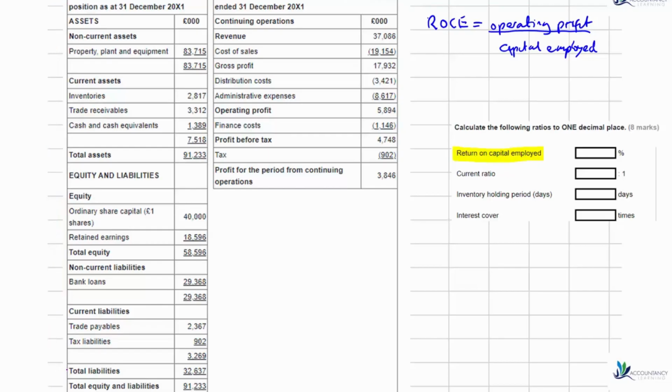In this particular case then, we want our operating profit, and we're given the 5894, and we want to divide by capital employed, that's the total of our equity and our non-current liabilities. If you divide those numbers, we get an answer of 6.7%. Now notice the question said specifically it needs to be to 1 decimal place.